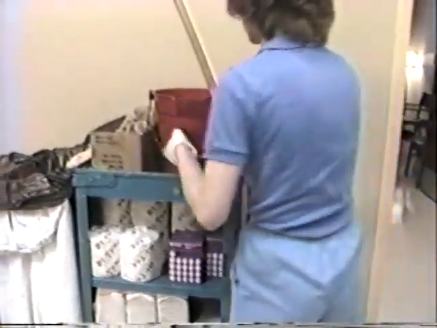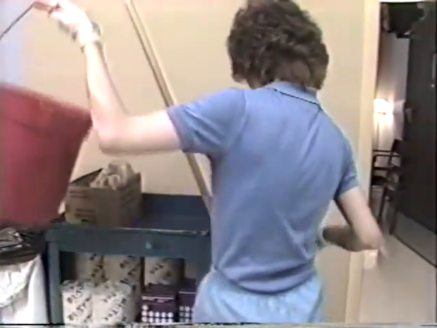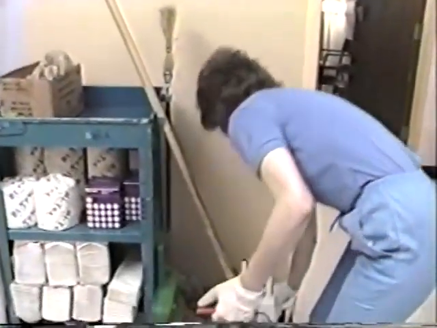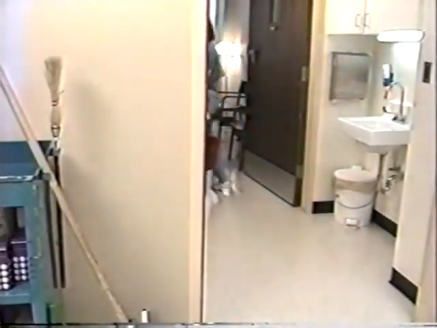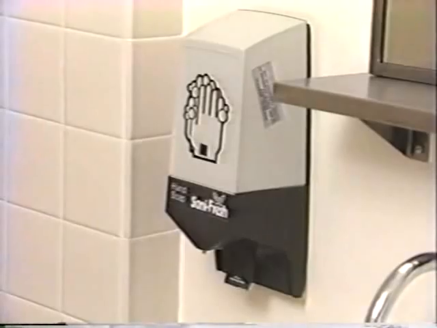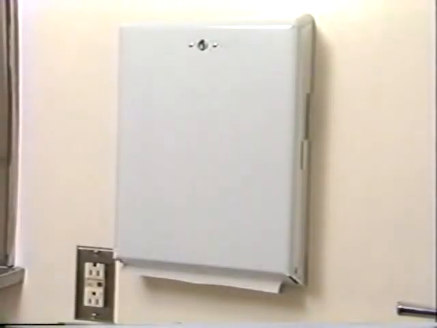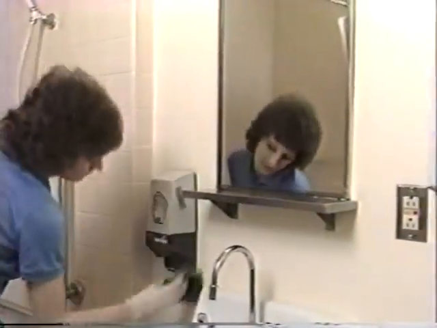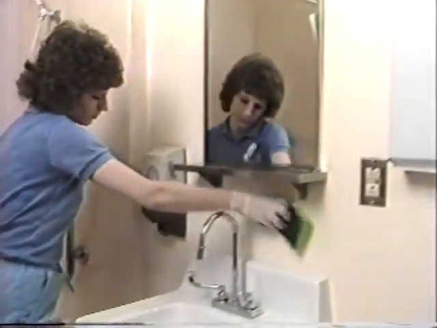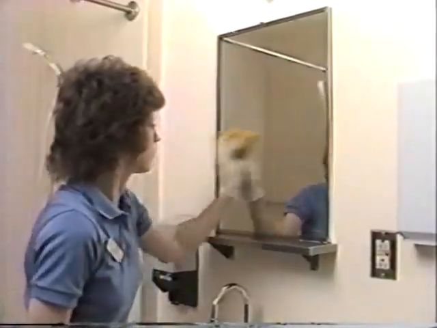The restroom is next. For this, you will need a small pail of germicidal solution, a commode mop or brush, a scrub sponge, and a cleaning cloth. After filling soap and paper dispensers, dip the sponge in the germicide solution and wring it out. Wipe off the light, the mirror and shelf, the soap and towel dispensers, and the wall around the sink. Use a dry cloth or paper towel to polish the mirror.